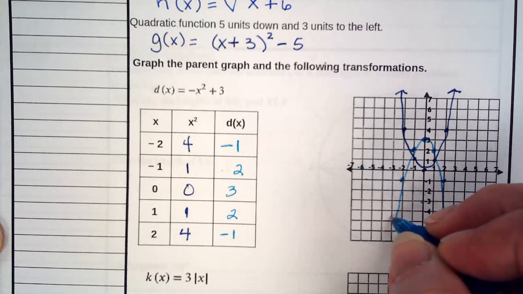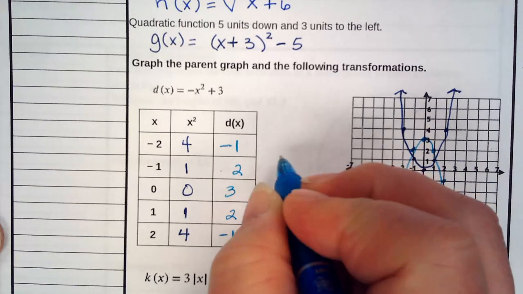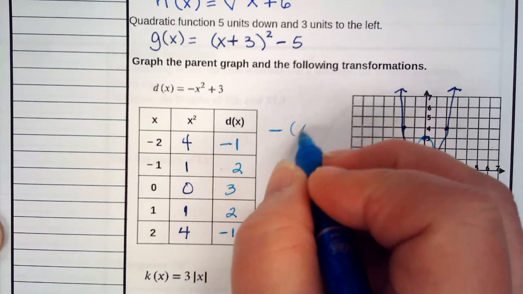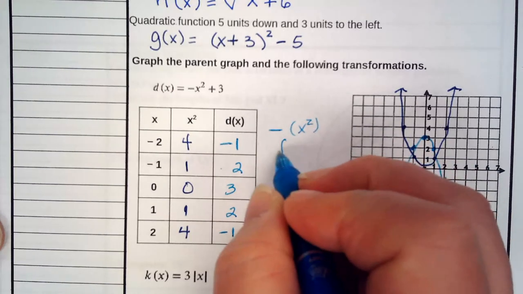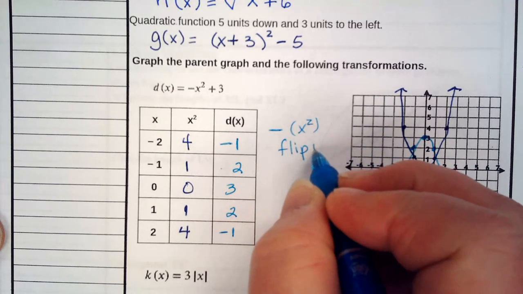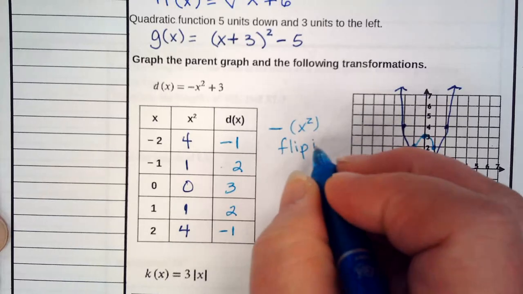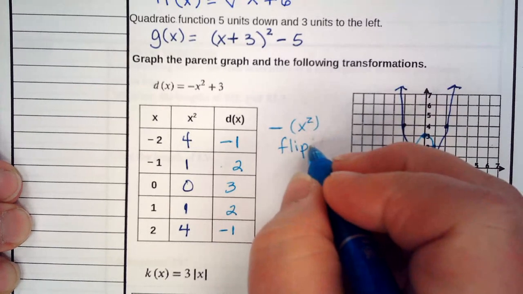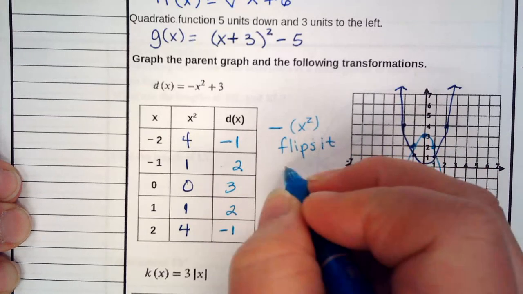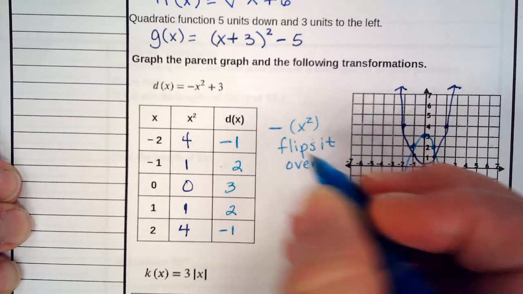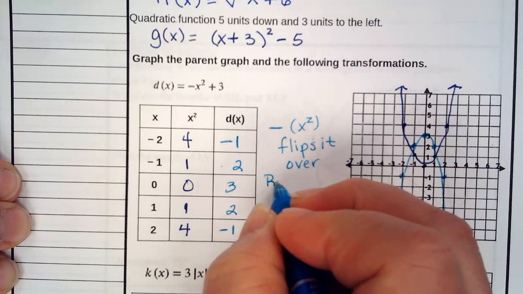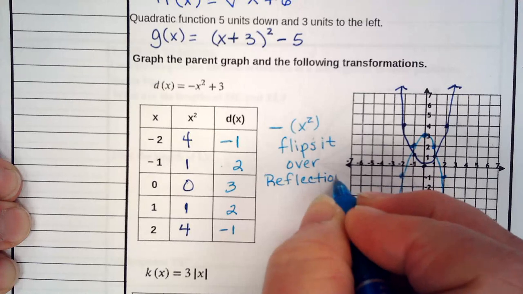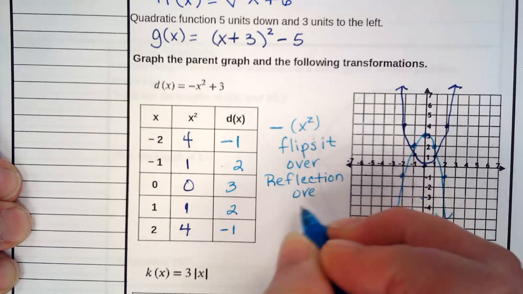So if you're looking at this graph, the negative in front of the x squared flips it over. In other words, it's a reflection over the x-axis.